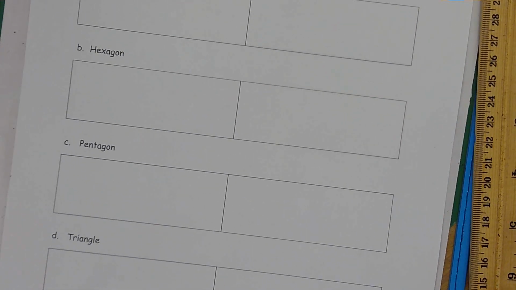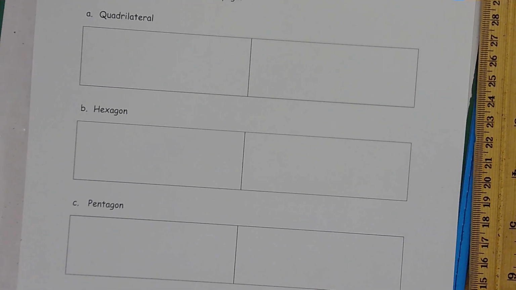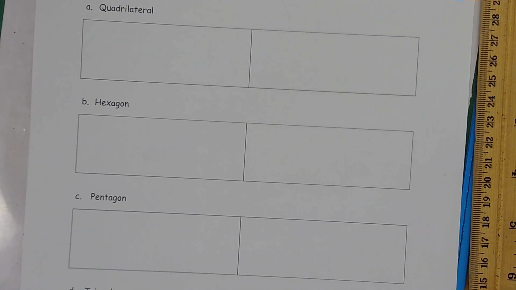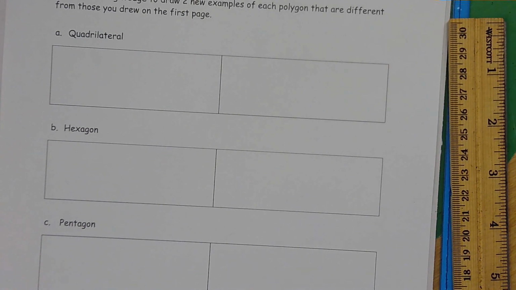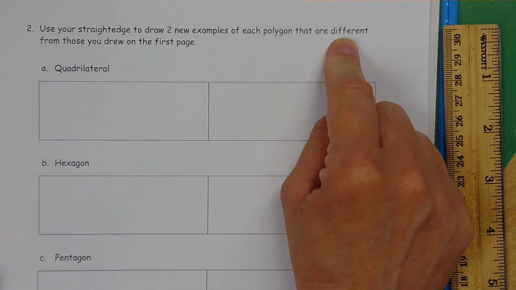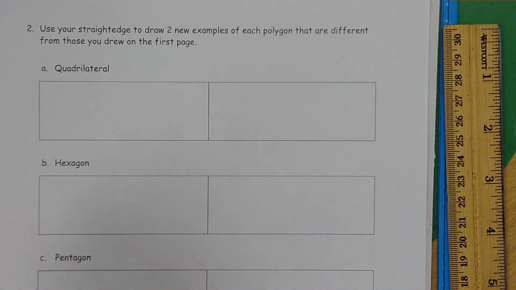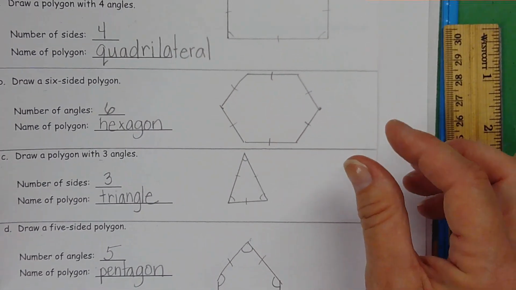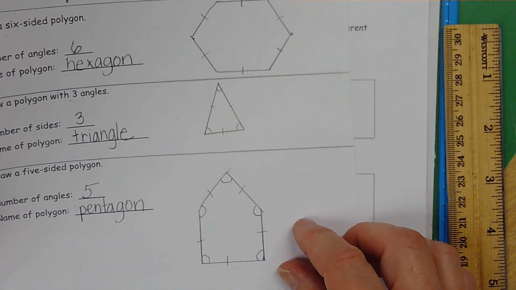Now, as we're going through, especially this second page, your shapes do not need to look like my shapes. You may draw your shapes any way you like. Remember though, what we are trying to do is a polygon that is different from the ones we drew on the first page. On the first page, I drew the most basic shapes I could think of. Rectangle, the hexagon, a regular triangle, a regular pentagon.